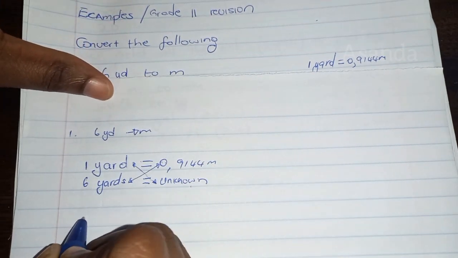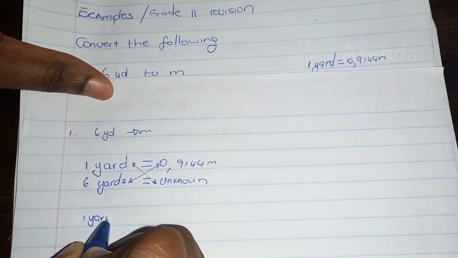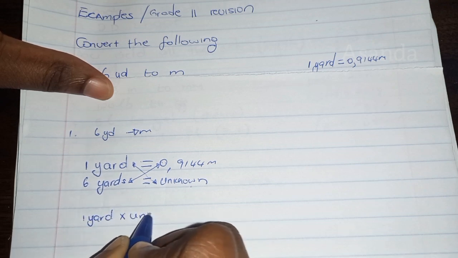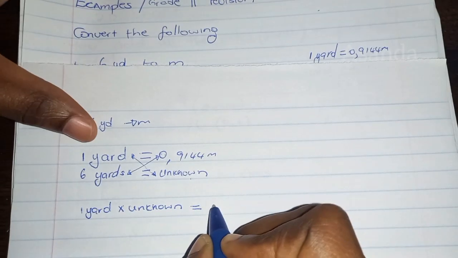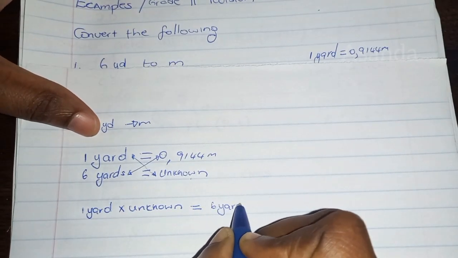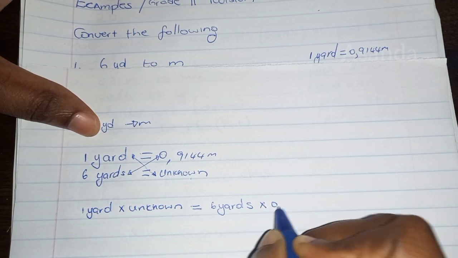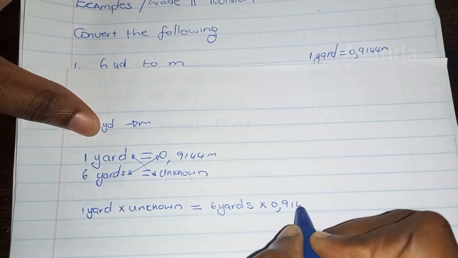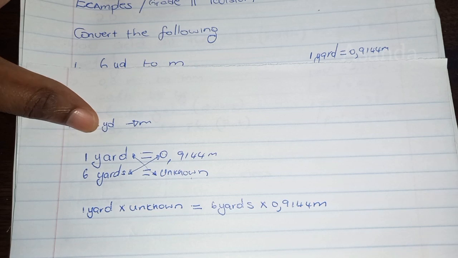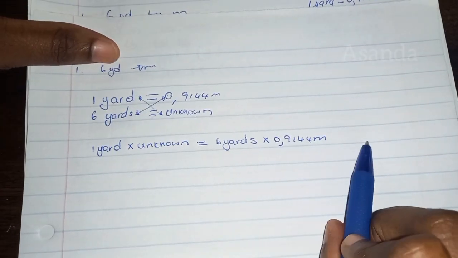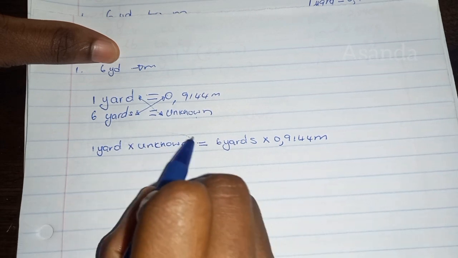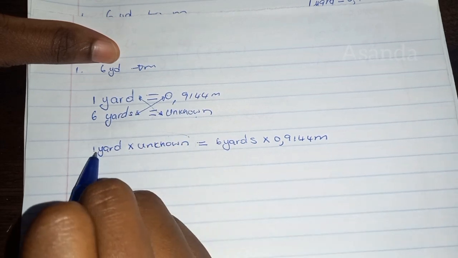So now we're going to say 1 yard is multiplied by unknown, and then we say is equal to, and then we do the rest, which is 6 yards multiplied by 0.9144 meters, right? Now I have it like this. My unknown is over here and it multiplies 1 yard.